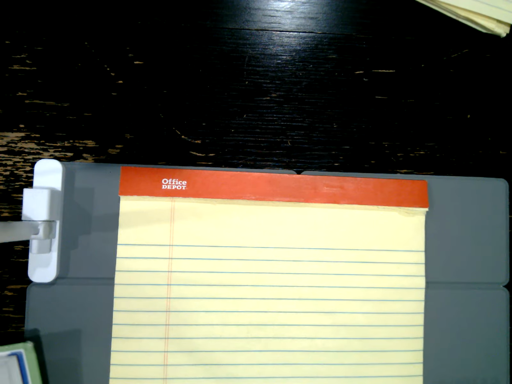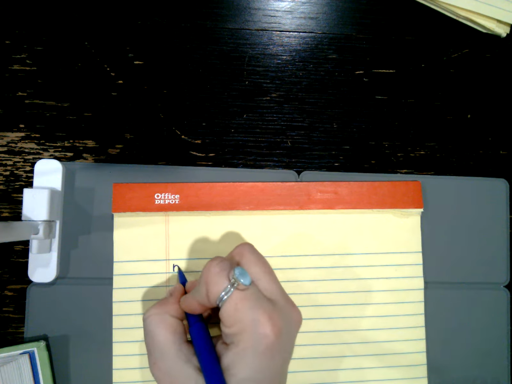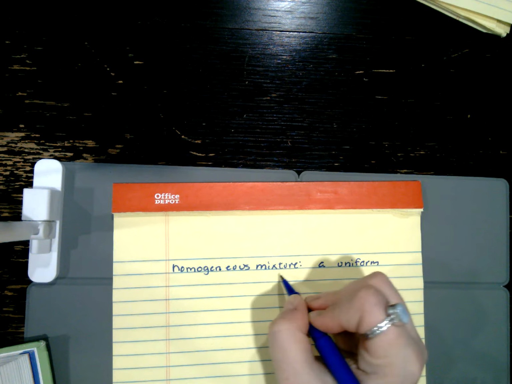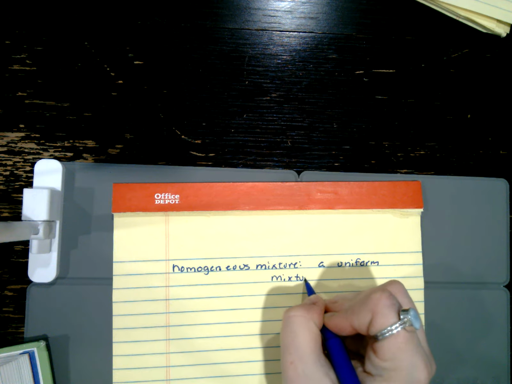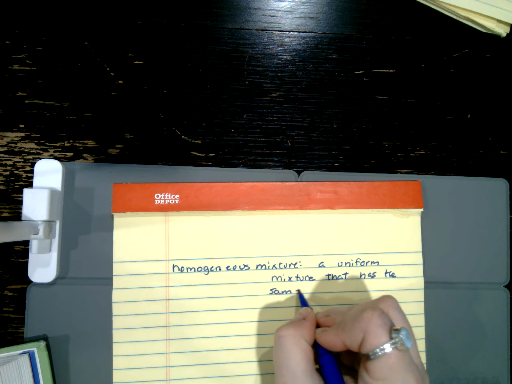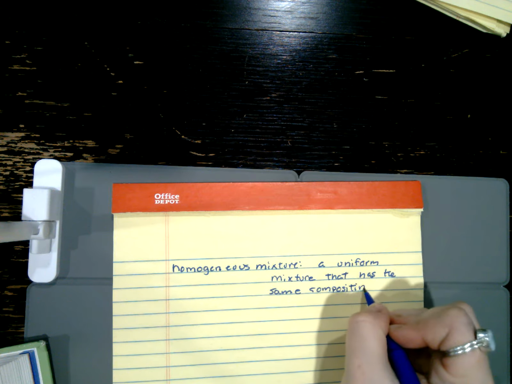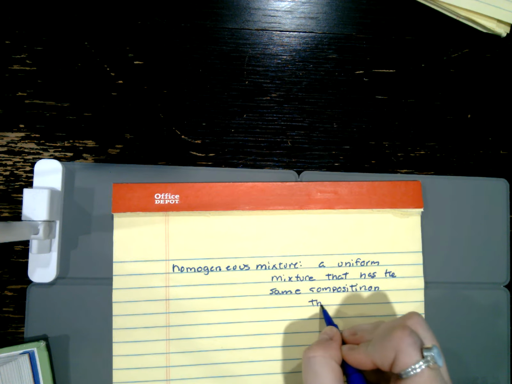The next definition that we are going to go over is homogeneous mixture, which is a uniform mixture that has the same composition throughout.